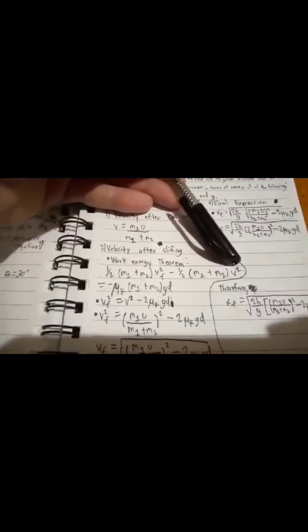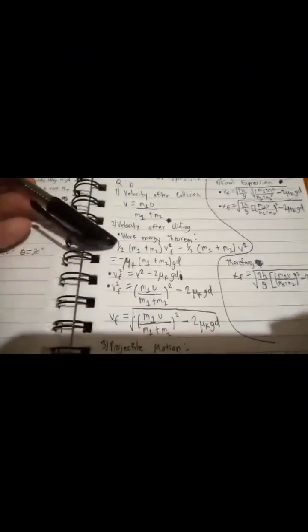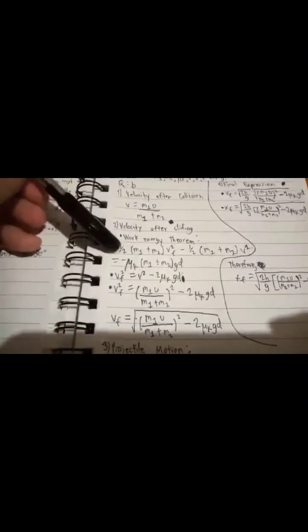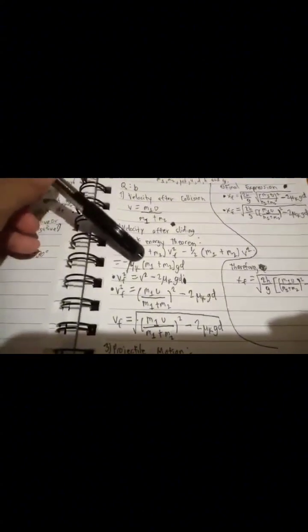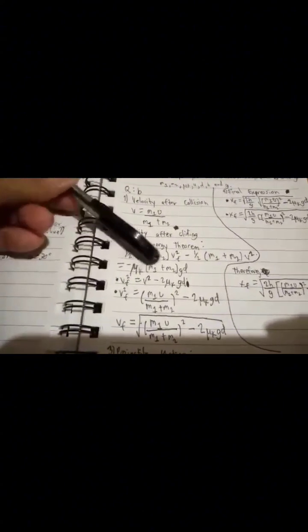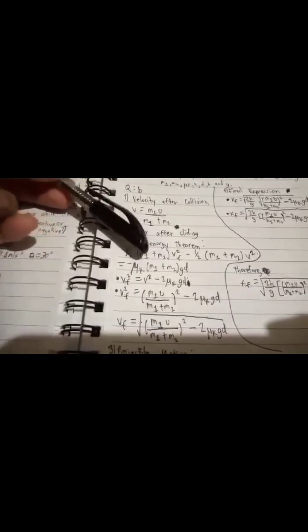1 half, m sub 1 plus m sub 2 times v squared sub f, minus 1 half, m sub 1 plus m sub 2 times v squared, equals negative mu sub k times m sub 1 plus m sub 2 times g d.